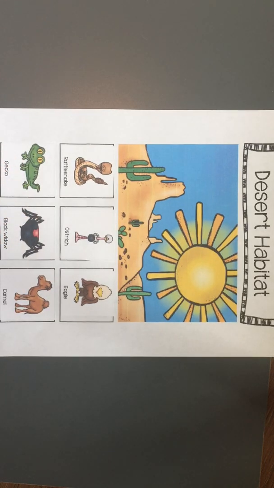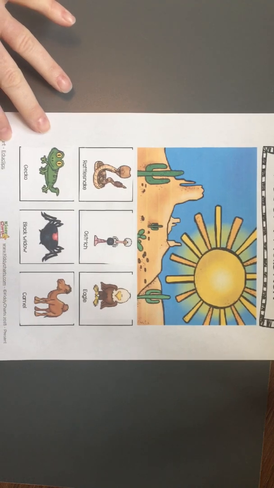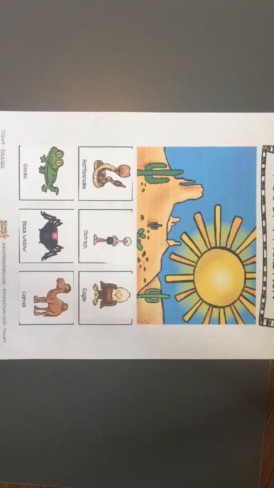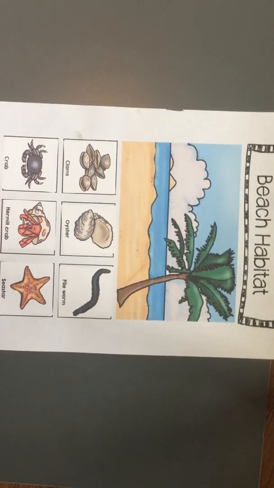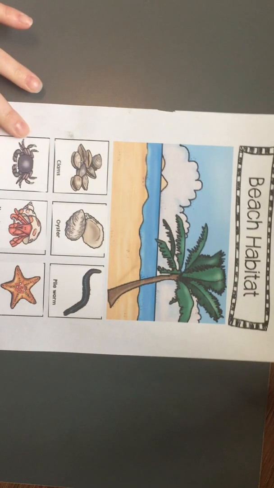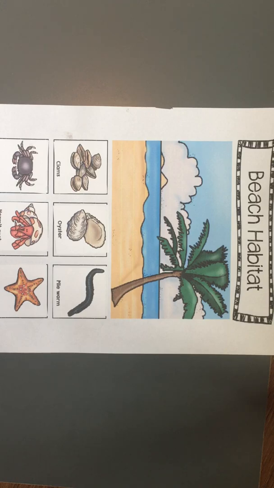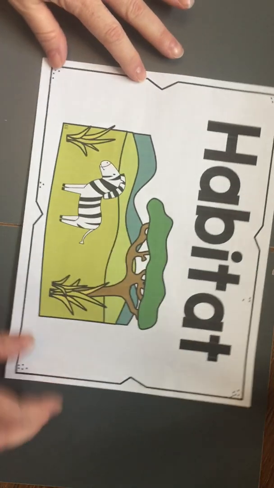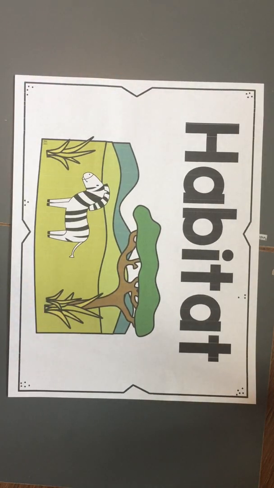The desert. What types of animals live in the desert? Well, we have rattlesnake, an ostrich, an eagle, different types of lizards like geckos, and spiders and camels. And then finally, our beach habitat. We have different types of mussels, clams, and oysters, and worms, and starfish, and different types of crab that live on or under the sand in the beach. So that explains all of our habitats.